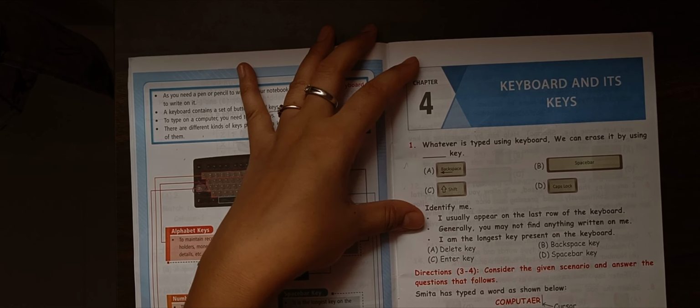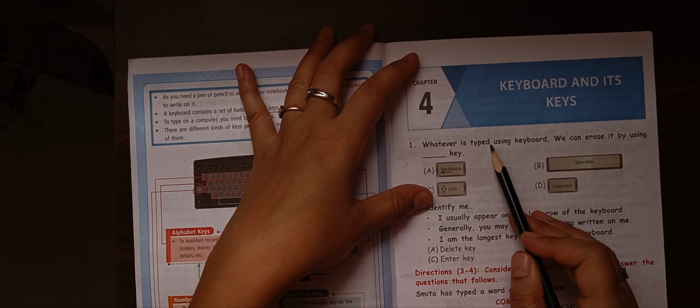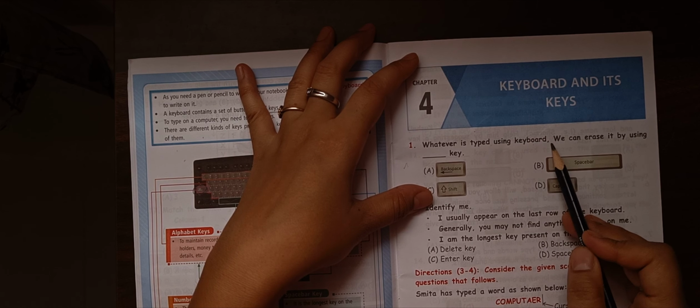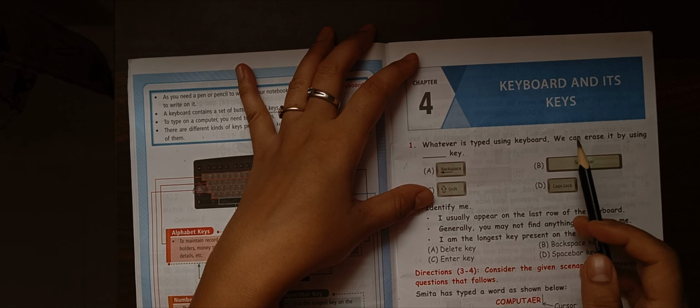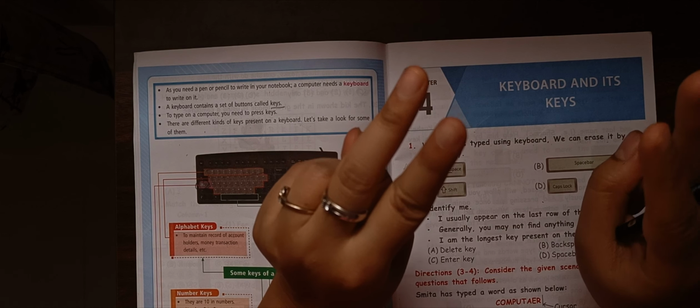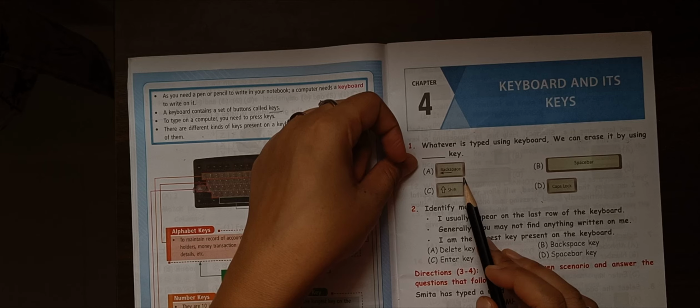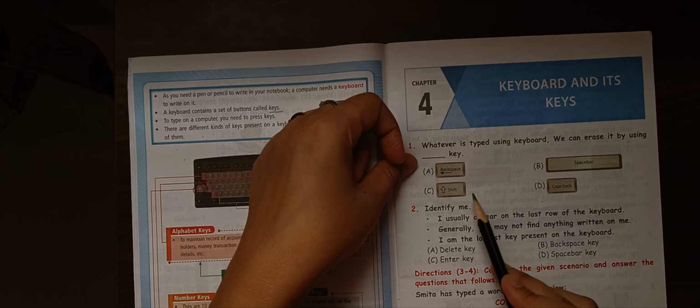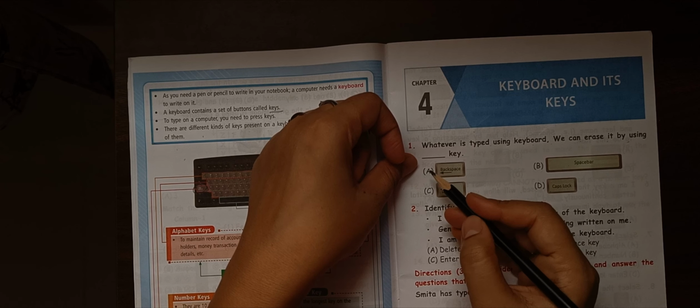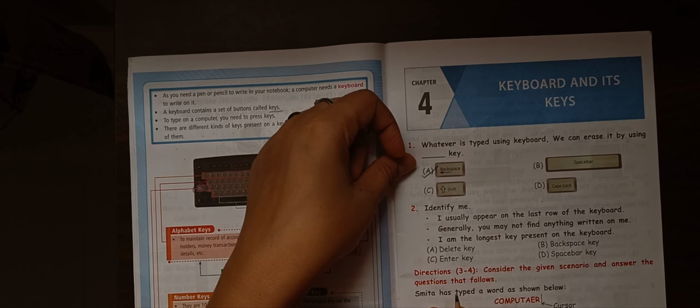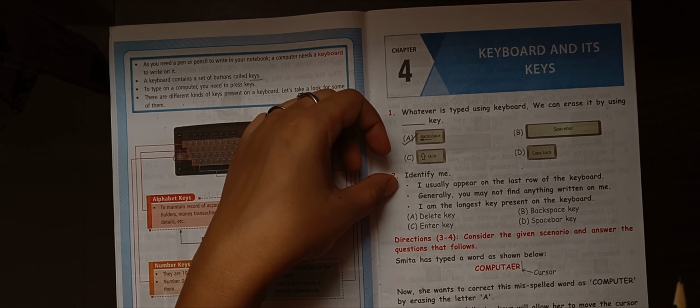Let's start with the exercise. Whatever is typed using the keyboard, we can erase it by using which key? We use two keys, backspace key and delete key. Now check the options which are there: backspace, spacebar, shift, caps lock. So backspace is there, so we will take A.